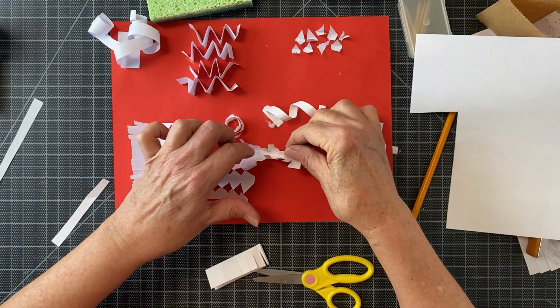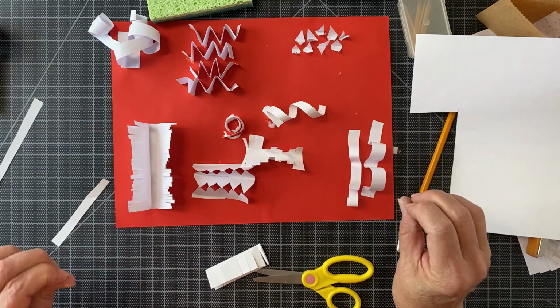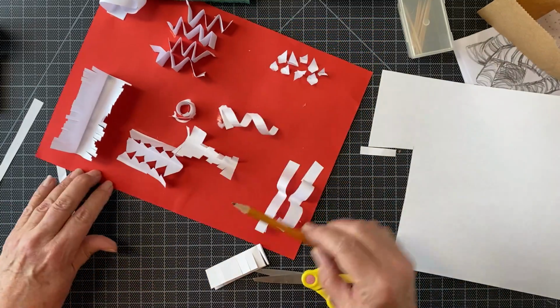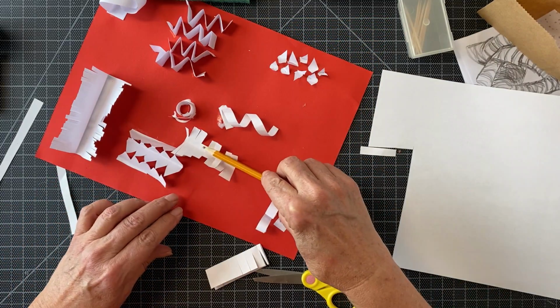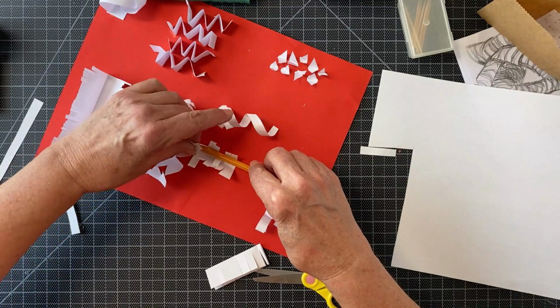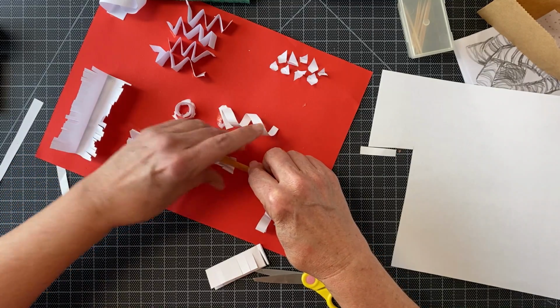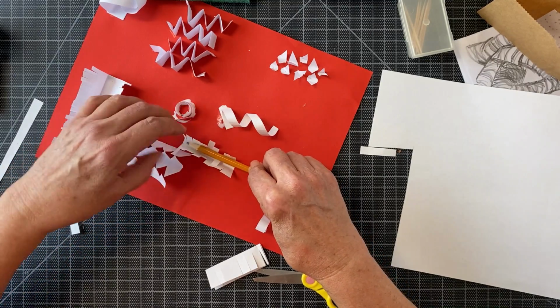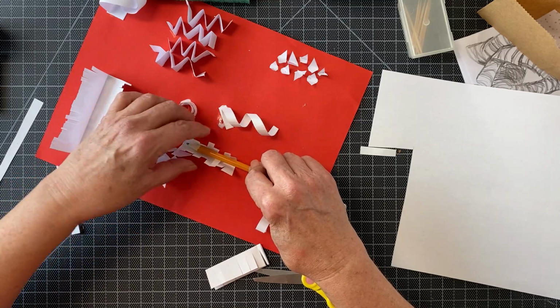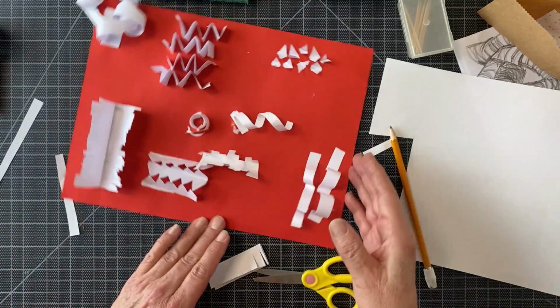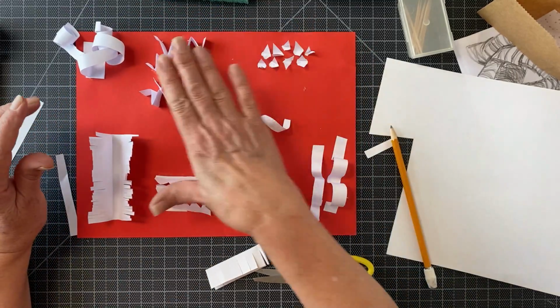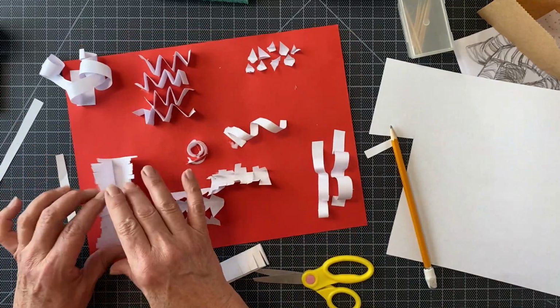Now, I'm going to use my pencil as a tool. I'm going to press this down with my pencil so that I can pinch this up. Use what's around you. We have a little stubborn one, so we're just going to let him be attached. So pointy, zigzaggy, kind of fluffy.